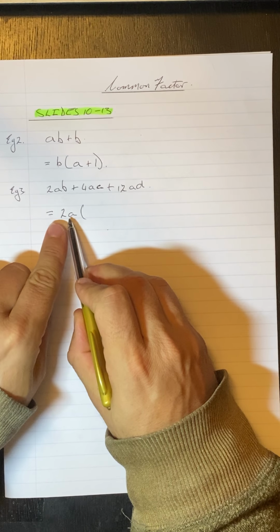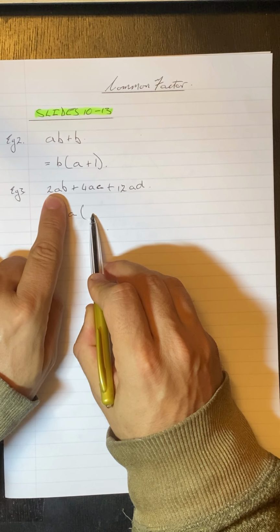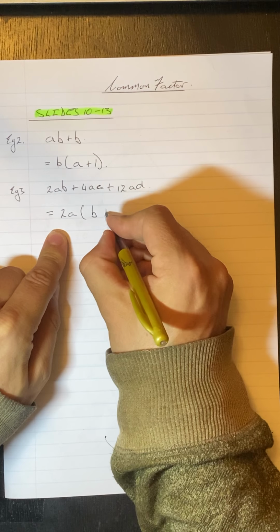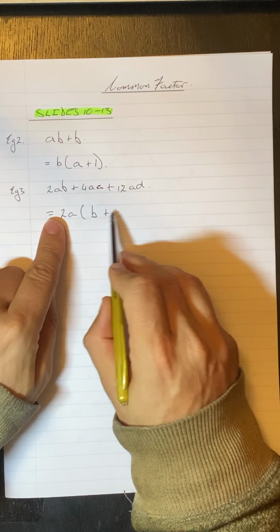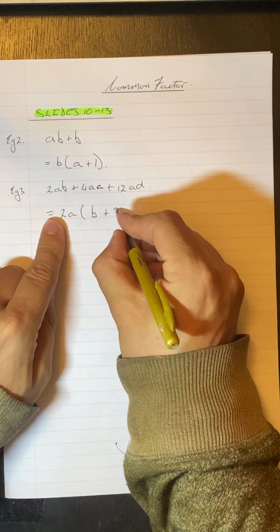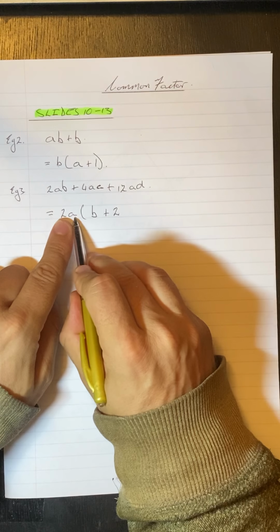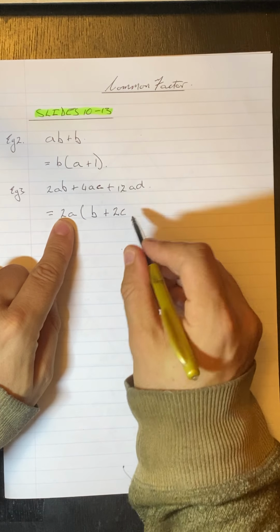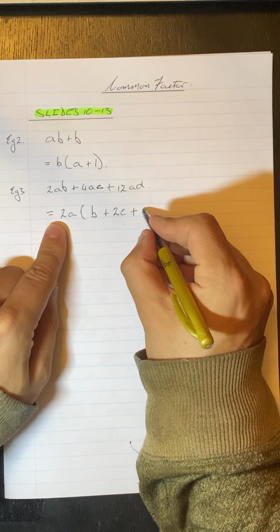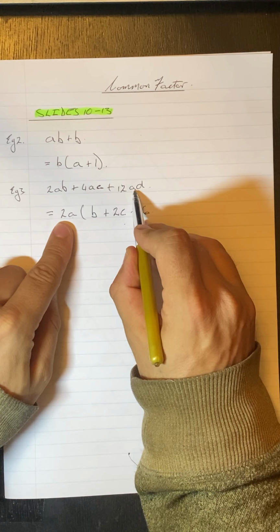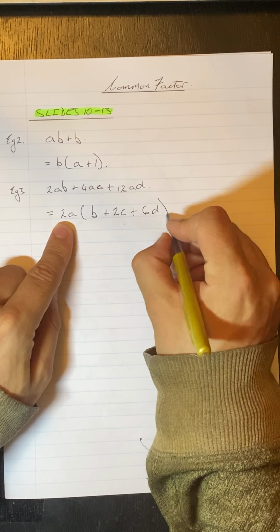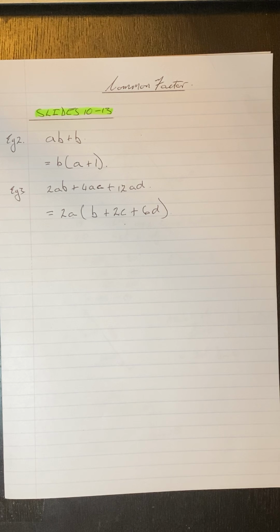Now I ask myself, 2A times what will give me 2AB? Well, it just has to be the B. Bring down your sign. 2A times what will give me 4AC? Well, 2 times 2 will give me the 4. The A I don't need, but I need the C. Bring down your sign. 2 times what will give you 12? It's 6. I have an A, there's an A, I don't need an A there. D, no D, so we put down the D. And we have factorized that.